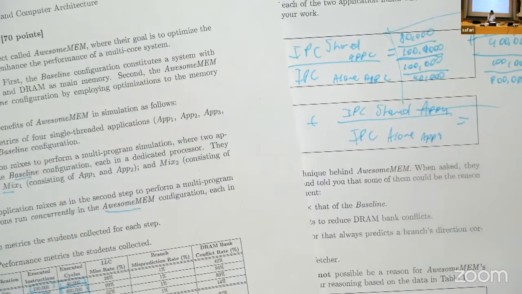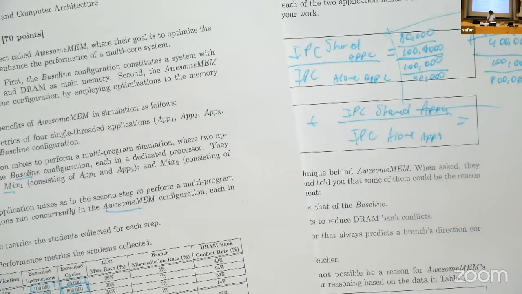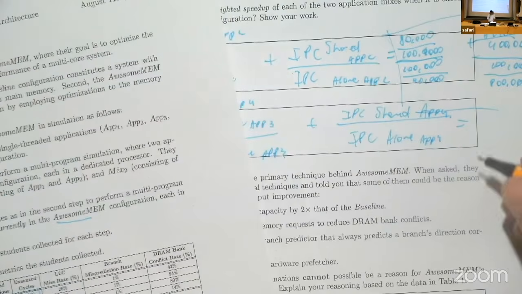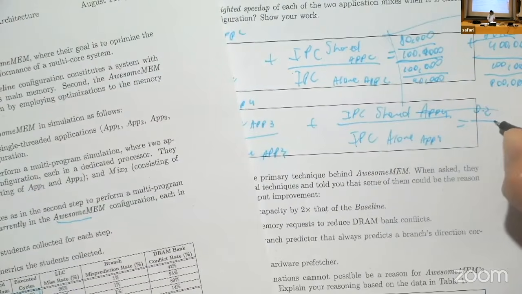I'm going to look at the solution because I don't want to copy the whole values. This is 0.2 divided by 0.2 plus 5 divided by 5.